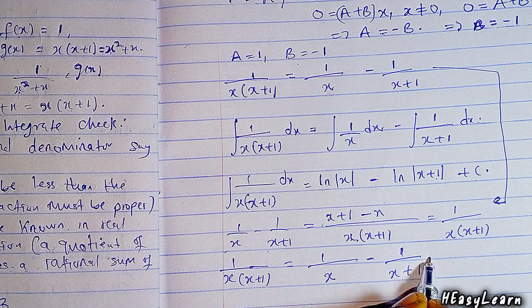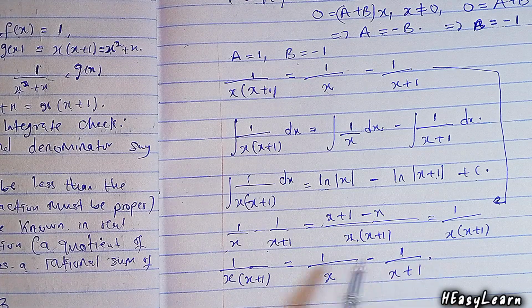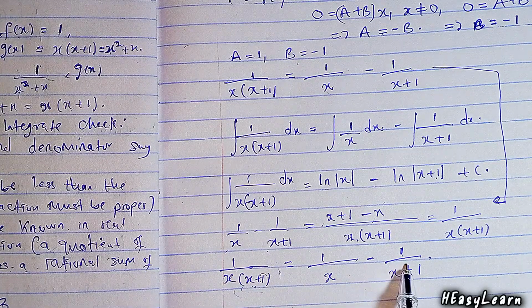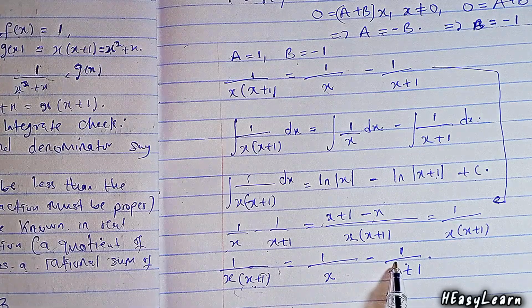That is what the third condition is saying: that the factors of the denominator must be known, real and linear, and the rational fraction can be expressed as a rational sum or rational difference of simpler fractions.